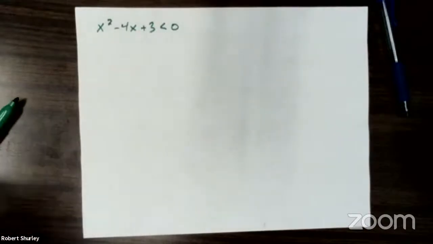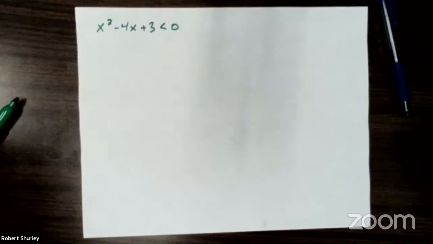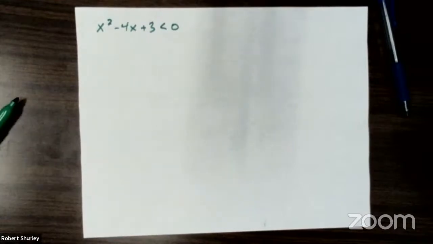Where's my calculator? I had to haul it back up here. Oh, there it is. Okay, give me 1 second to get this thing going. Crank it up.